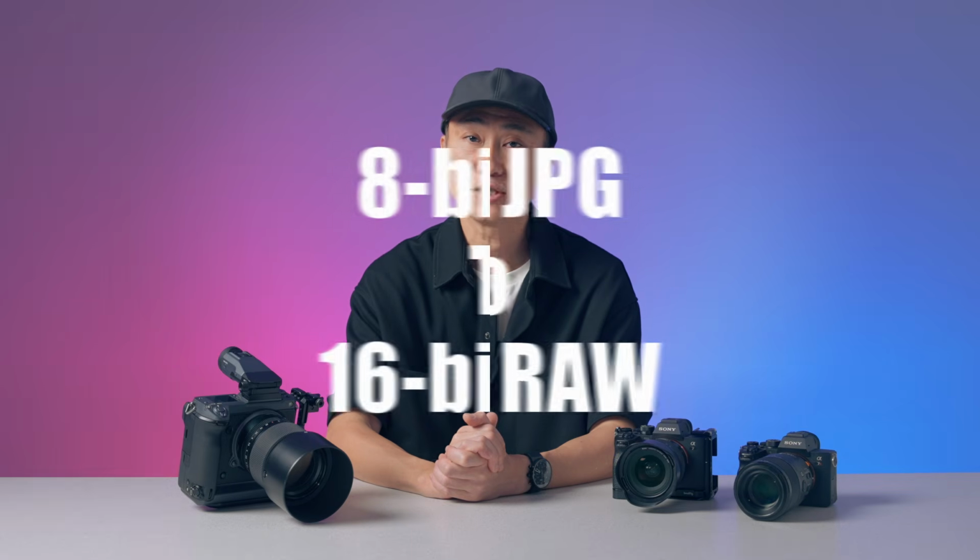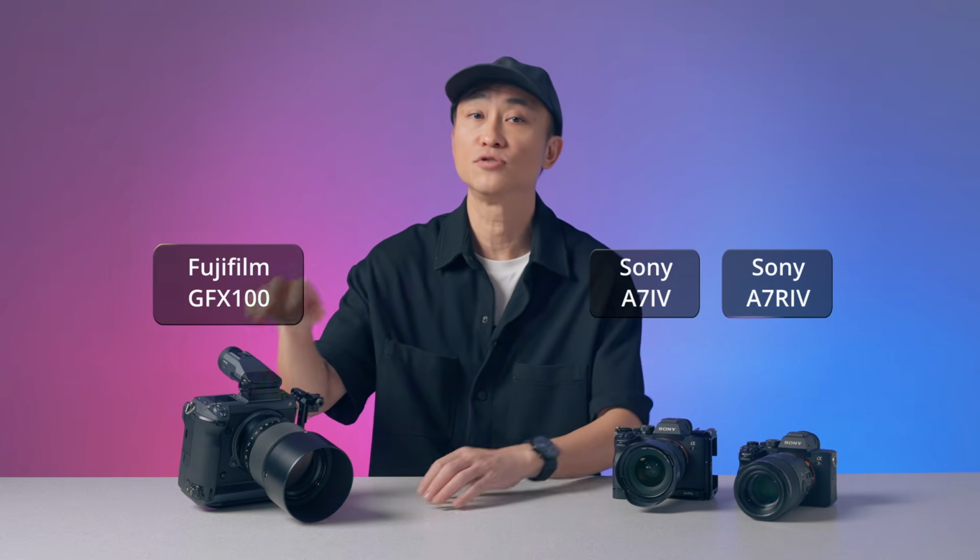Today, I'm breaking down what each of these actually does, from 8-bit JPEG to 16-bit RAW, using real files from the Sony A7R4, the Sony A7IV, and the Fujifilm GFX 100. No charts, no overcomplicated diagrams, no complex tech jargon. And at the end, you'll know exactly which one matters and which mostly just sounds good on paper.